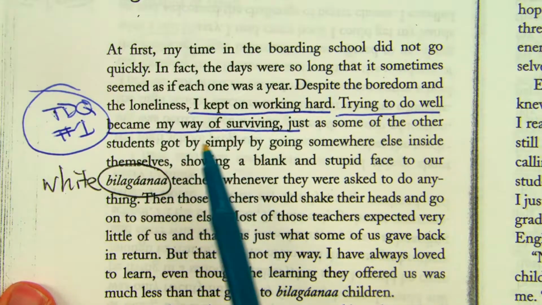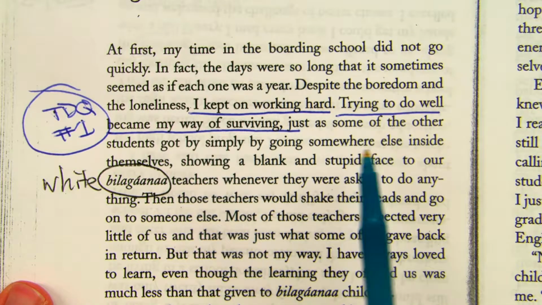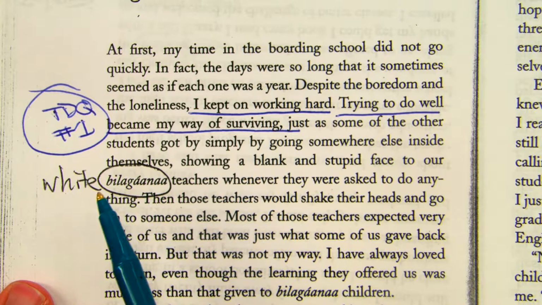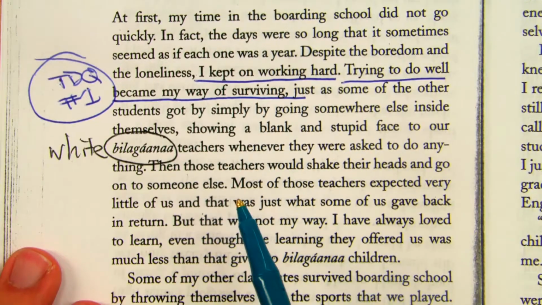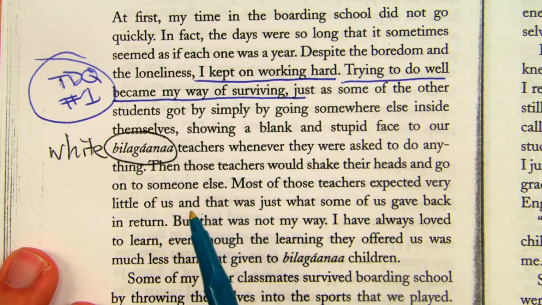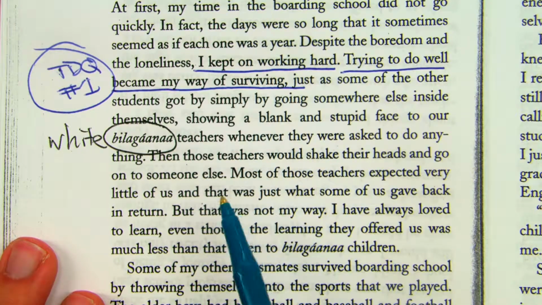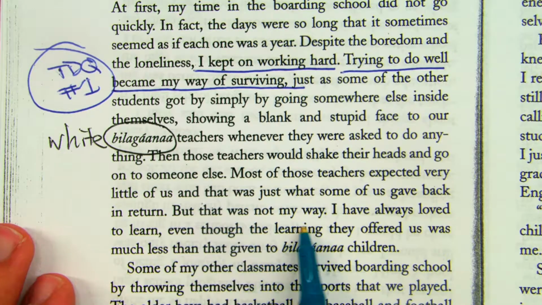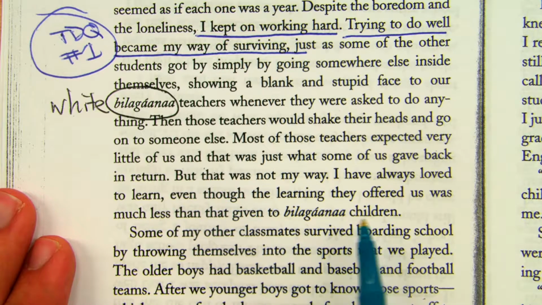Trying to do well became my way of surviving. Just as some of the other students got by going somewhere else inside themselves, showing a blank and stupid face to our bilagaana, the white teachers, whenever they were asked to do anything. Then those teachers would just shake their heads and go on to someone else. Most of the teachers expected very little of us, and that was just what some of us gave back in return. But that was not my way. I have always loved to learn, even though the learning they offered us was much less than that given to bilagaana children.